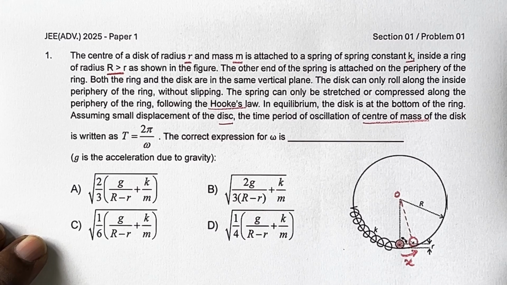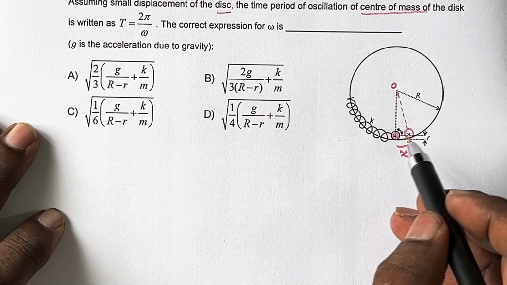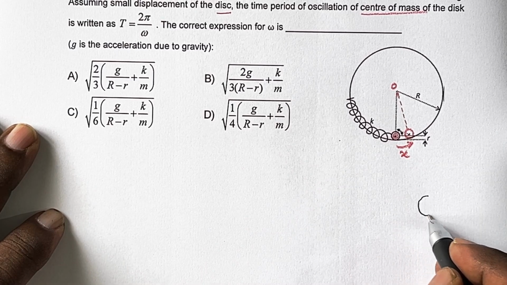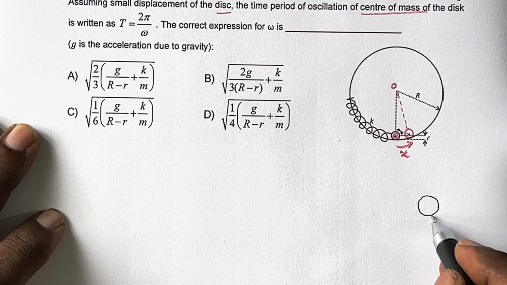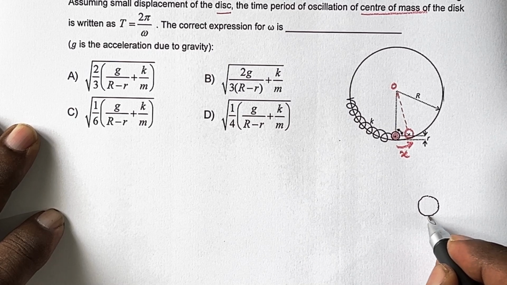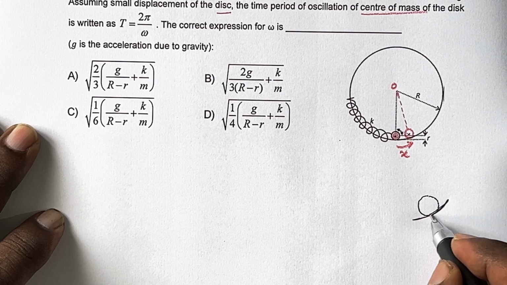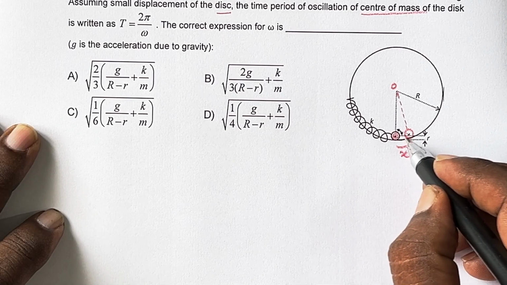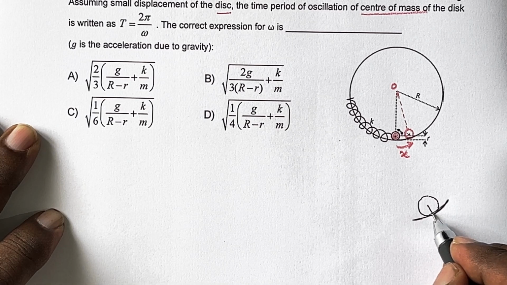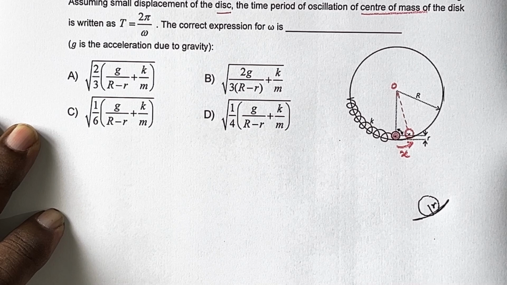So, to understand, let us take this disc here. It is moving along the periphery of the ring. This is the ring periphery, and this is the radius of the disc, r. This is O, right?